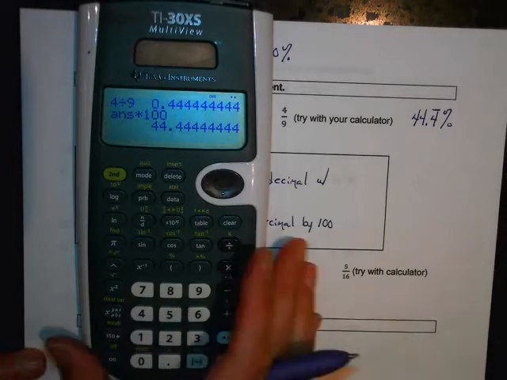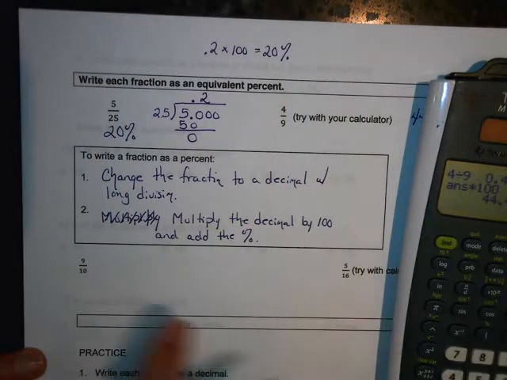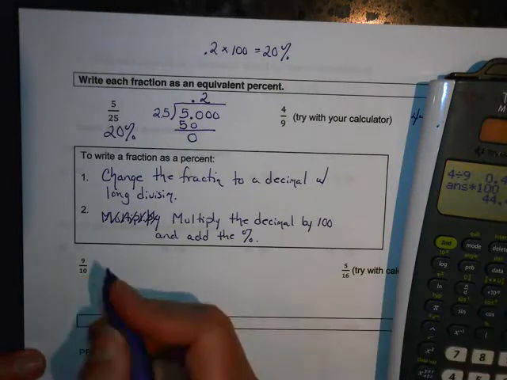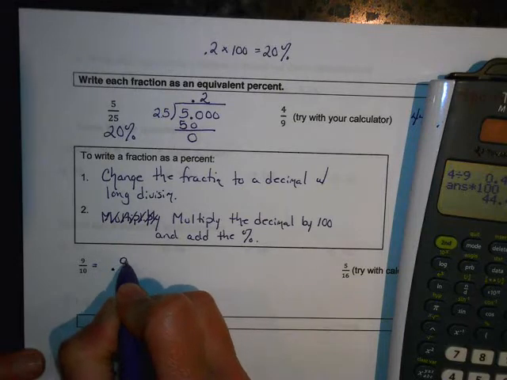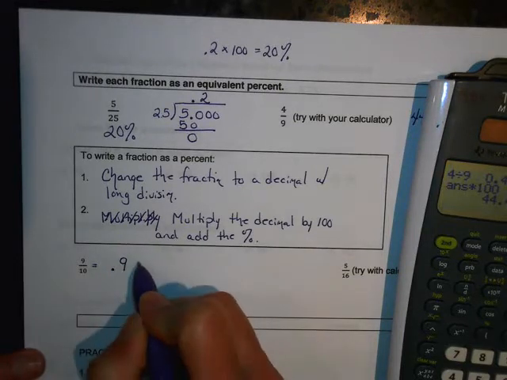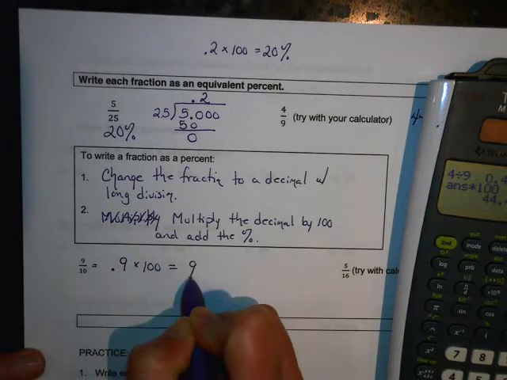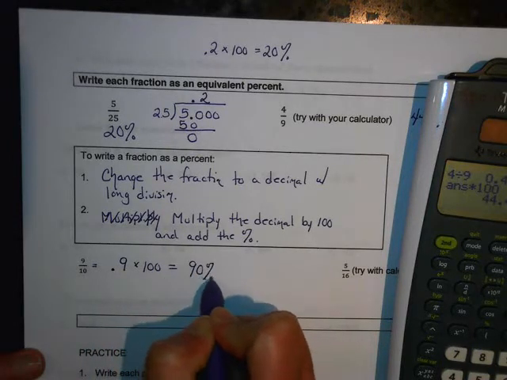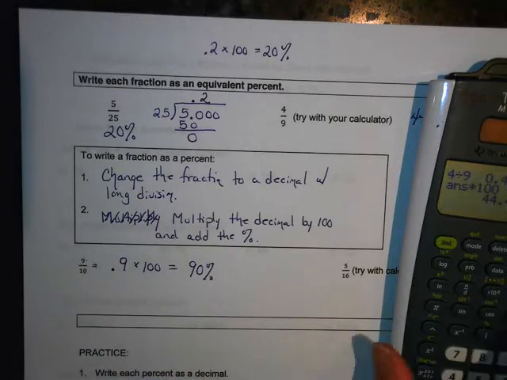Okay, if you don't have the percent keys on your calculator, that's not a big deal. All right, so this, well, we know what this is as a decimal. This isn't too bad. That's just 9/10. So we'll multiply by 100 and put in our percent symbol. So if you get a 9 out of 10 on a quiz, you got a 90%.